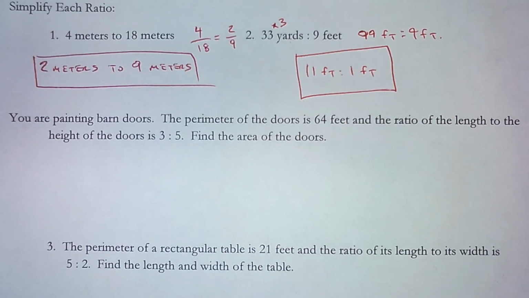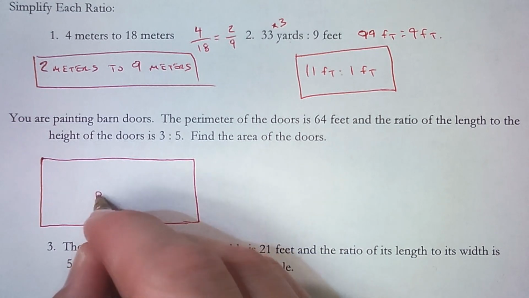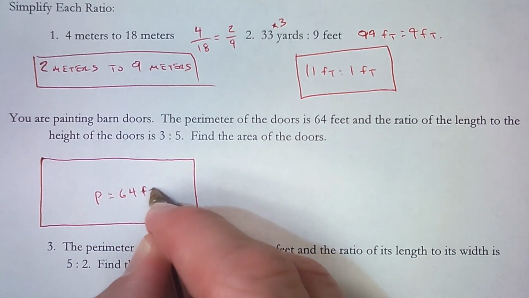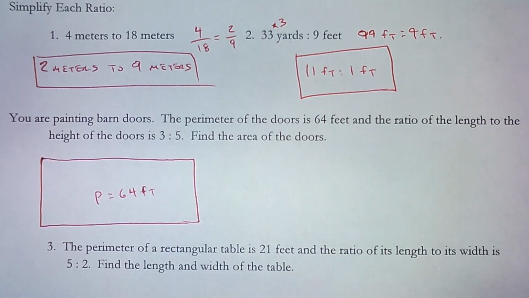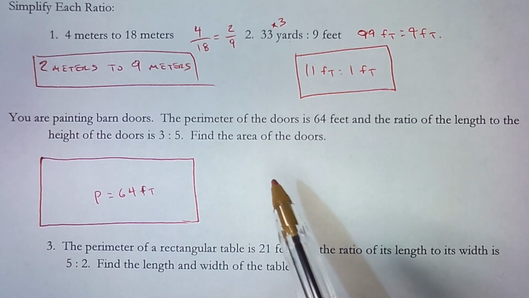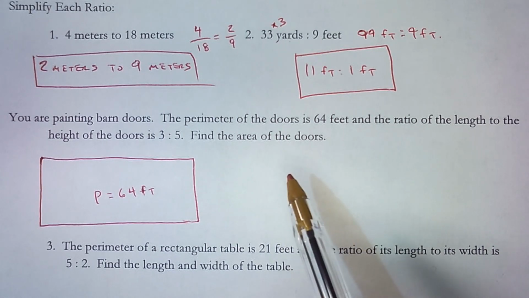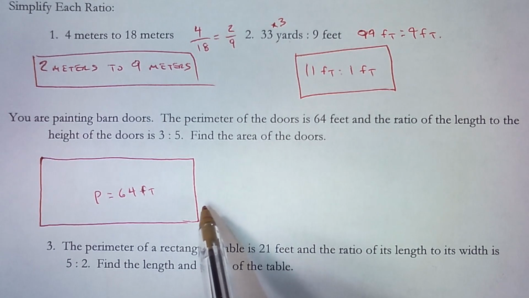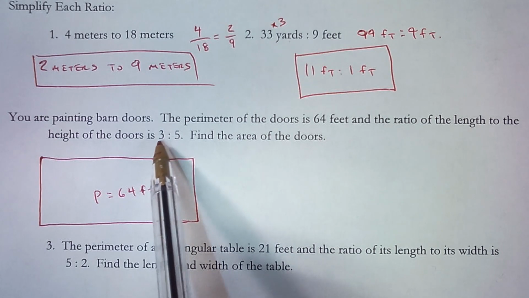So you're going to paint some barn doors. And the perimeter of the doors is 64 feet. So let's draw a rectangular set of barn doors. And I know the perimeter is 64 feet. Perimeter is the distance around these doors. All four sides add up to 64 feet. And the ratio of length to height of the doors is 3 to 5. Now I don't know the length and height of the doors, but I know they're in a ratio of 3 to 5. So that's length to height, which means that they're actually taller than they are long. So I didn't really draw it quite to scale here.